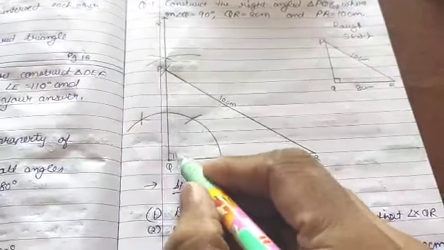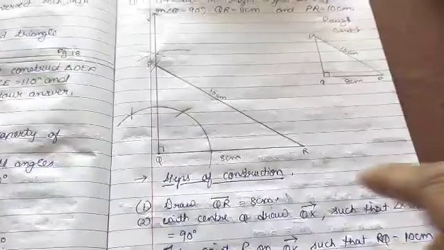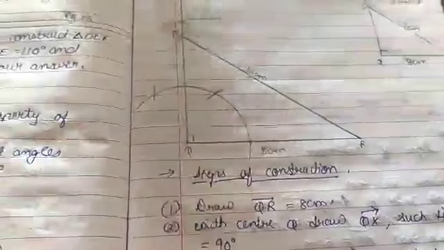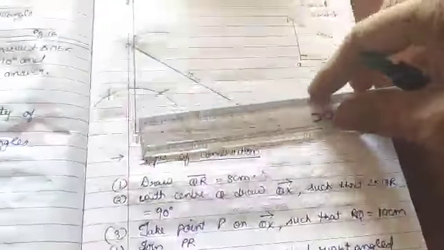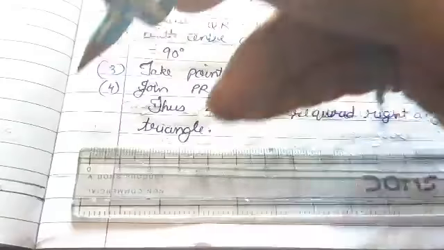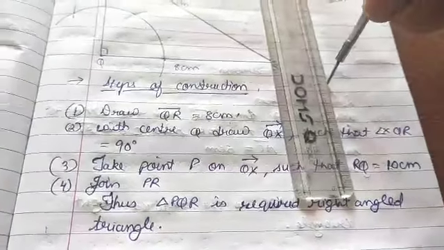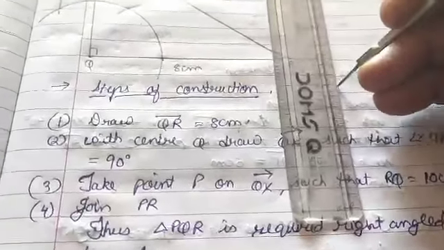Now what is left? This 10 centimeter. Length of hypotenuse is given. So what we will do, with the help of scale, take measure 10 centimeter. Place it over here and try to adjust. Figure you will not get so accurate. It's very difficult to construct the figure with a single hand, because with one hand I am holding this phone.